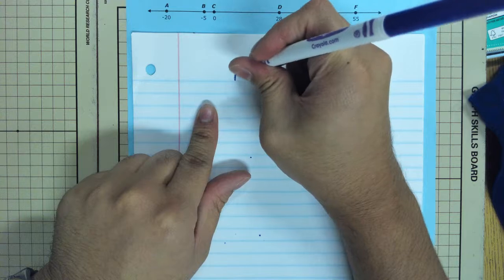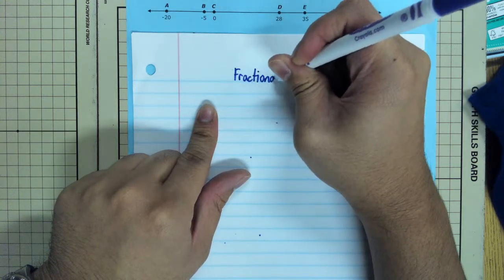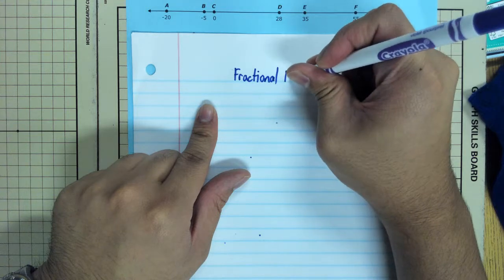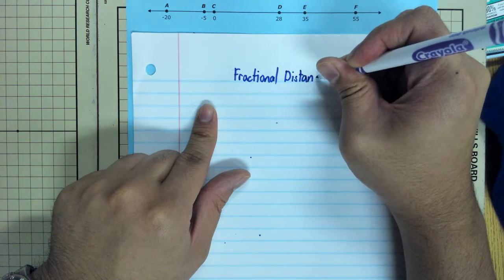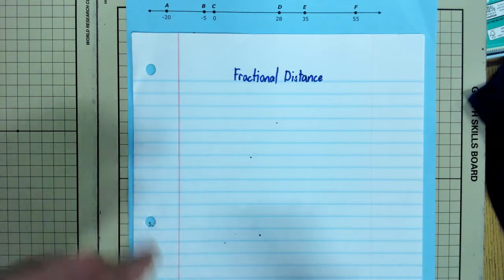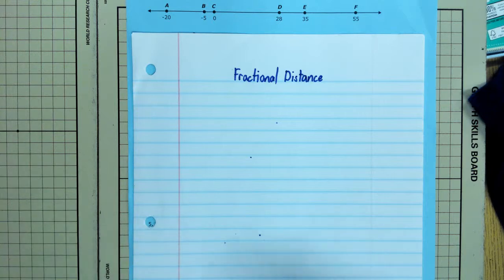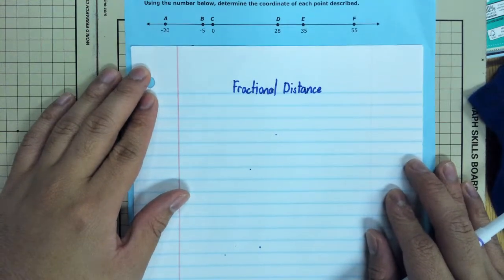Today we will talk about fractional distance. When we say fractional distance, what we mean is we're only going a fraction of the distance. A fraction, a small portion of it, a small part of the entire distance. To introduce fractional distance, let's first take a look at the number line.